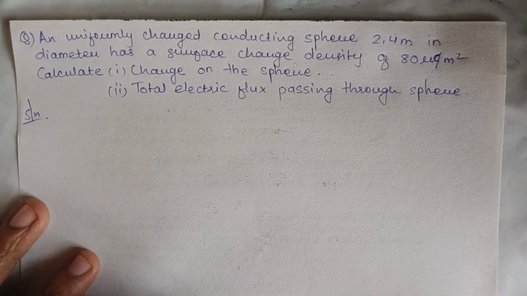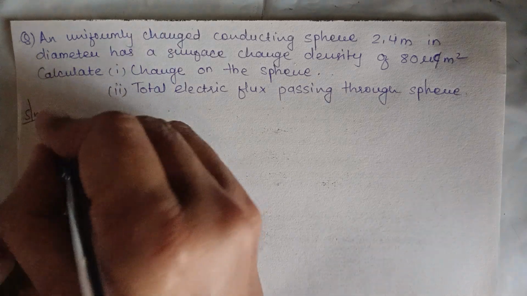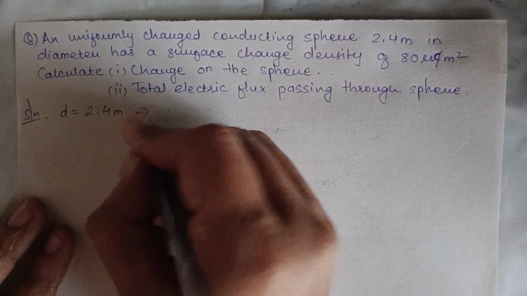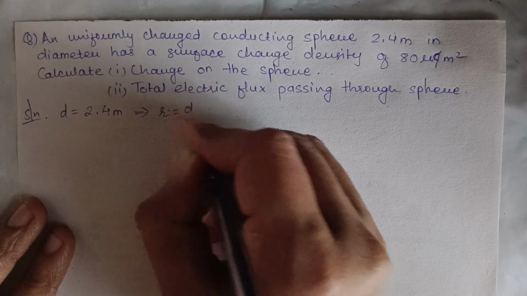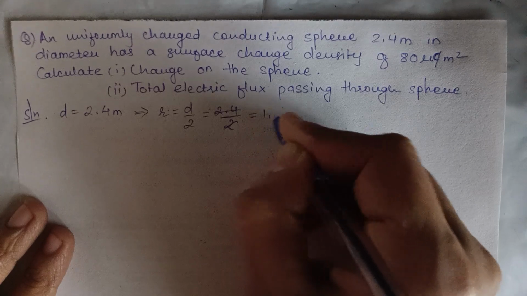Next question. A uniformly charged conducting sphere 2.4 meter in diameter has a surface charge density of 80 microcoulomb per meter square. You have to calculate the charge on the sphere and total electric flux passing through the sphere. So what is given? A sphere is there with a diameter 2.4 meters. So its radius will be what? Diameter divided by 2. So it is 1.2 meter.